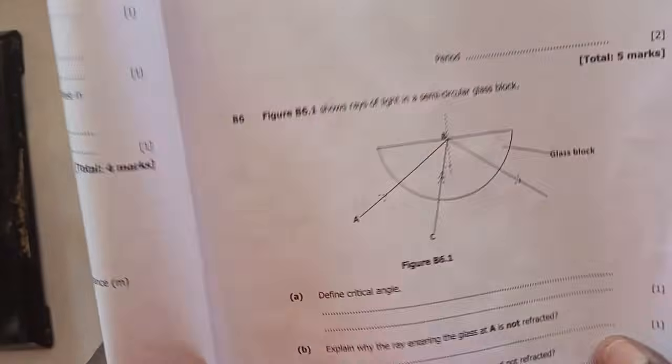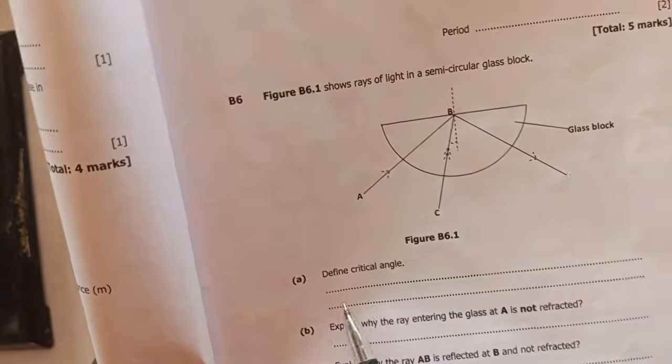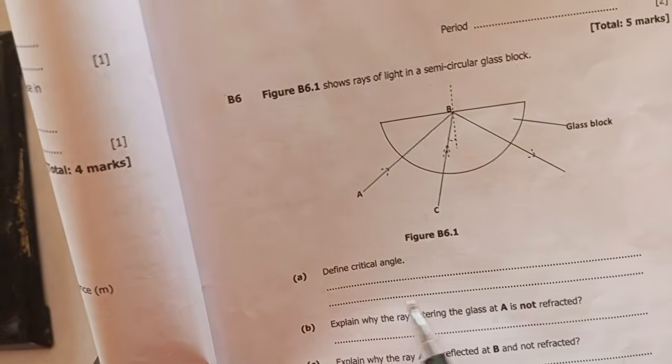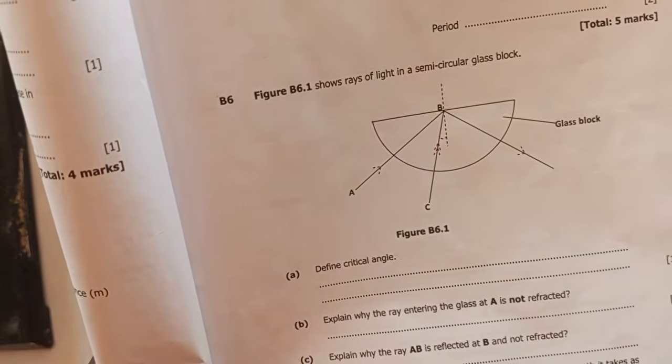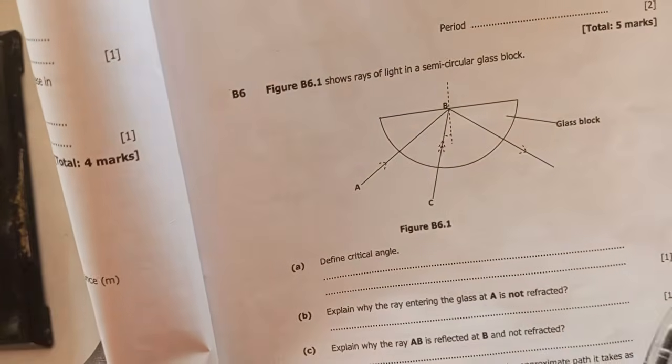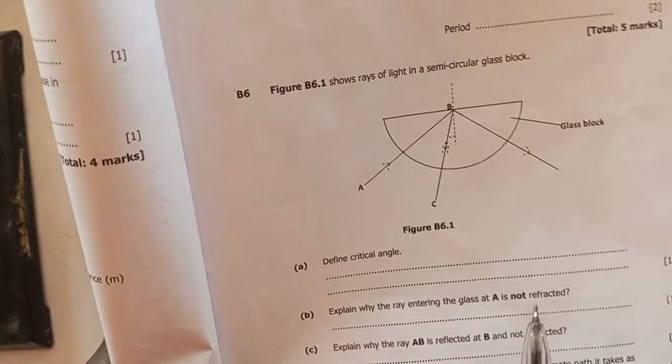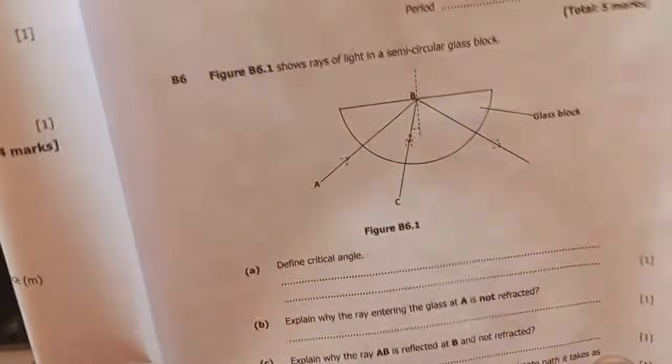Okay, so now let's go to the question. Define critical angle. Critical angle is the angle of incidence that gives an angle of refraction of 90 degrees when a ray of light is moving from an optically denser medium to an optically less dense medium. That is the answer.